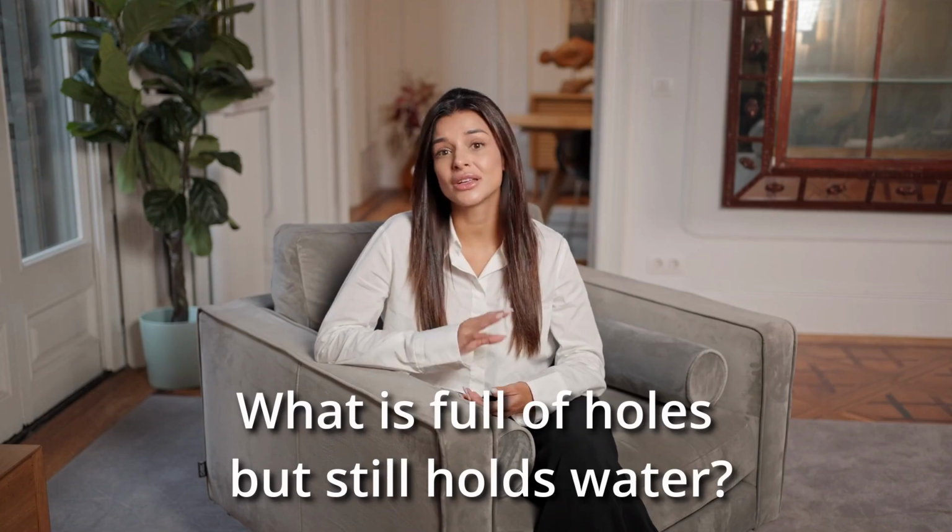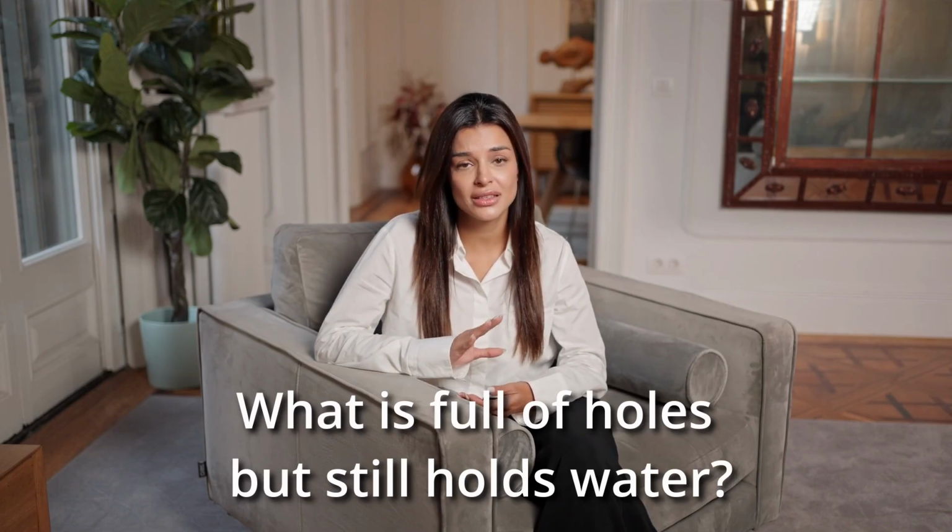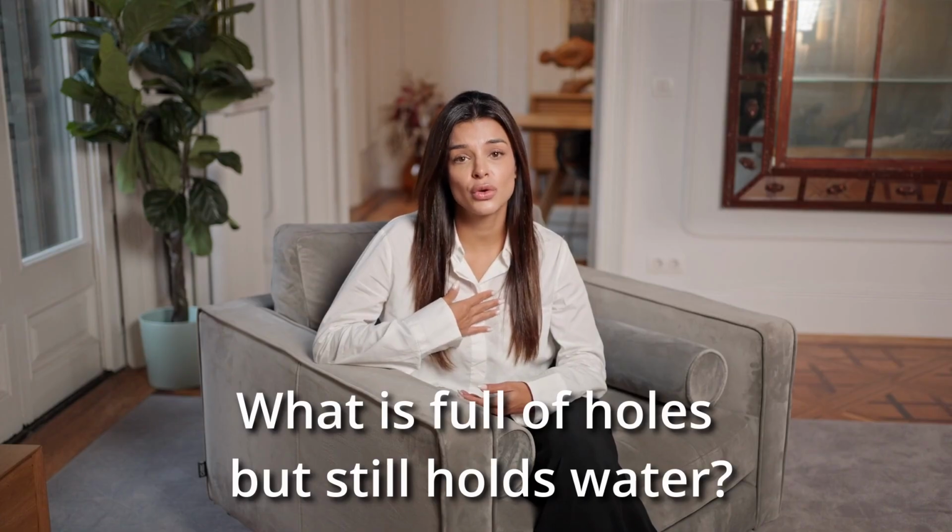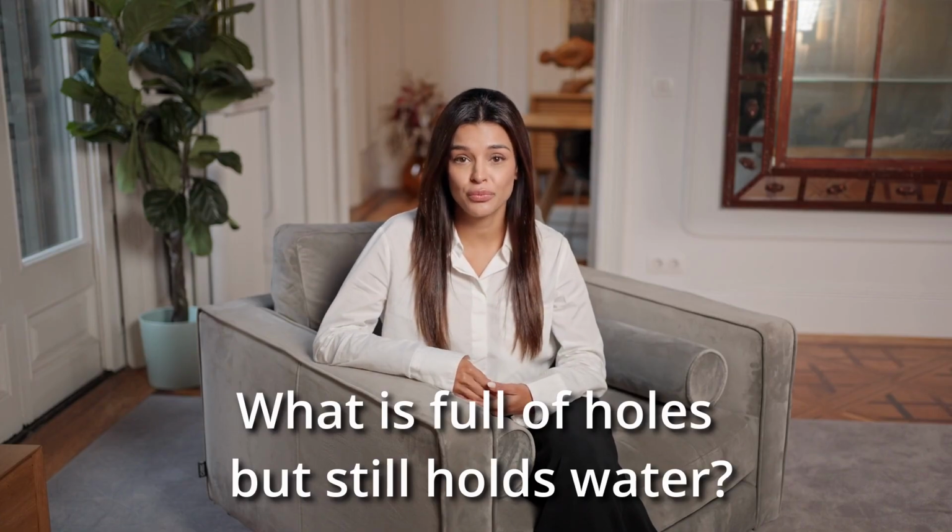Think about your kitchen or bathroom. 7, 6, 5, 4, 3, 2, 1, 0. Pause here if you need more time. Have you solved the paradox? The answer is a sponge. Exactly. A sponge is made of a material full of tiny holes, and that's precisely how it absorbs and holds water. Let's connect this to a useful idiom.